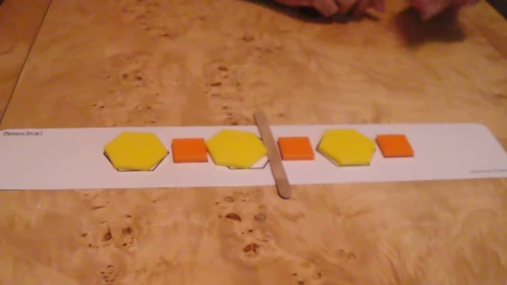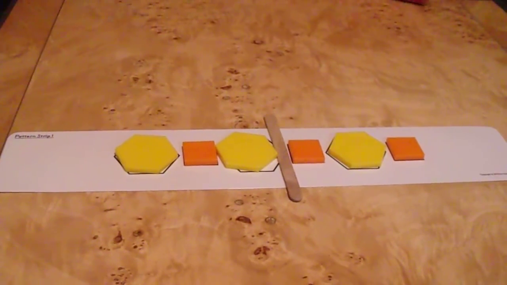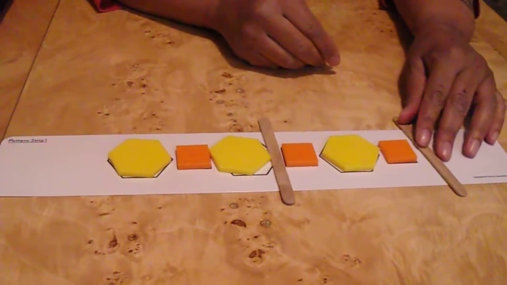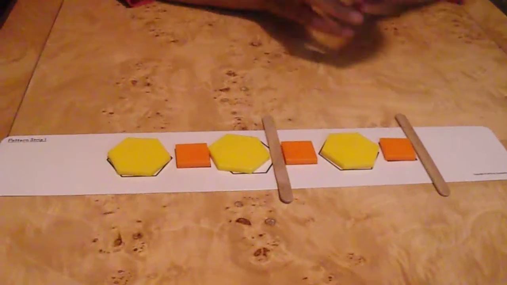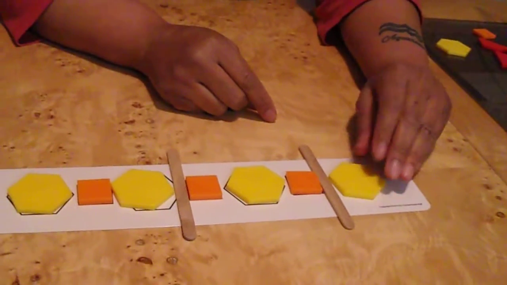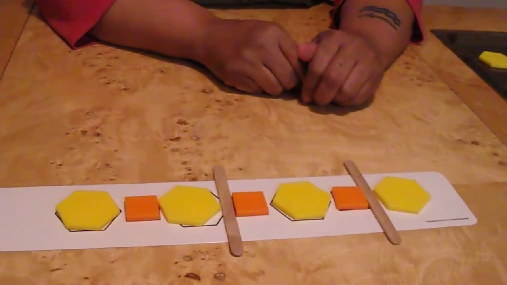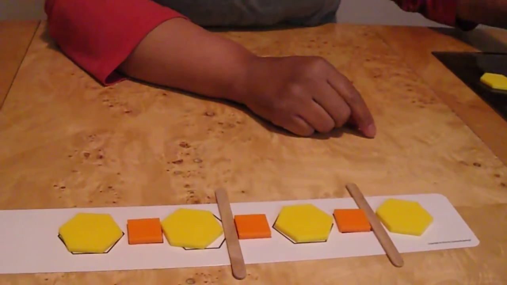square. Now if I put my stick here, what would come after the square? That's right, a hexagon. Hexagon, then what? Square.